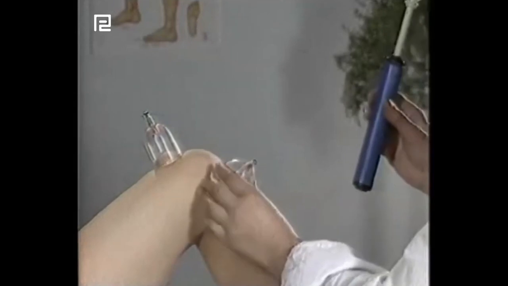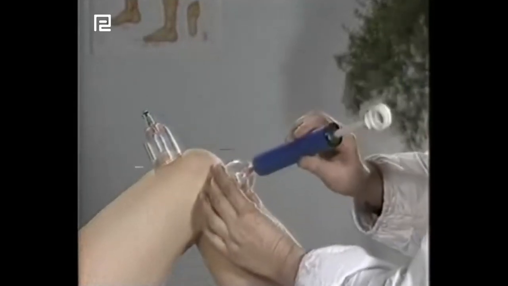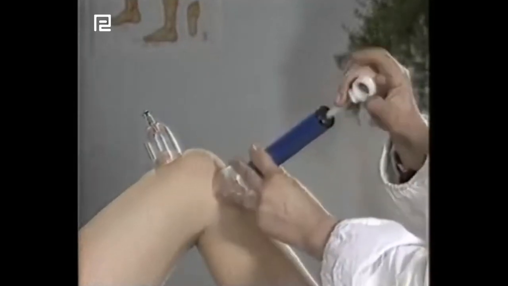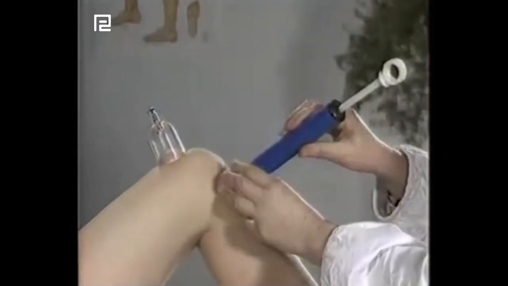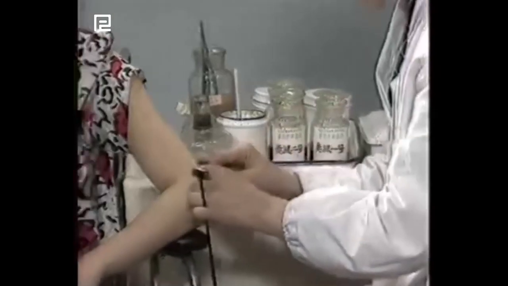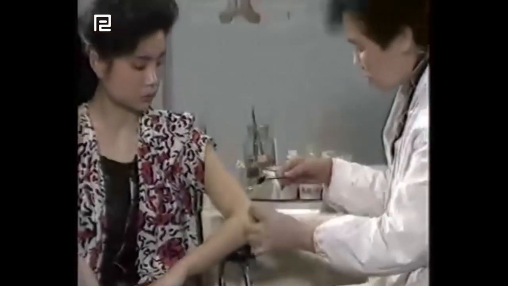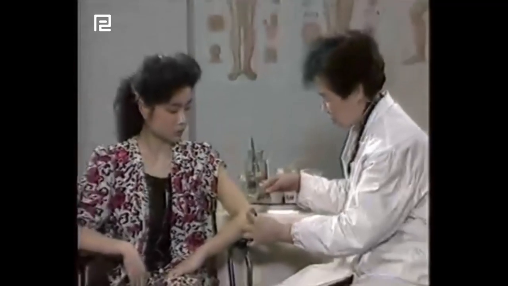In case of wind, heat, damp type of rheumatoid arthritis, cotton soaked in No. 1 medicinal wine for rheumatoid arthritis is spread on the diseased area first, and then followed by tapping and cupping. It is necessary to cause mild bleeding on the skin where it is tapped. Cups are retained for 5 to 10 minutes.